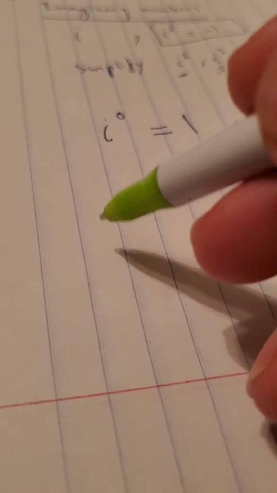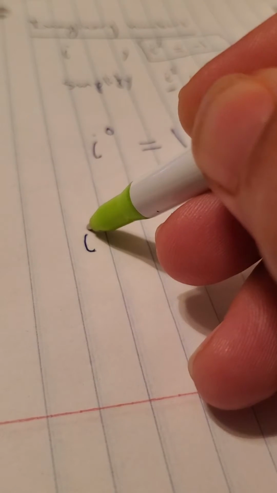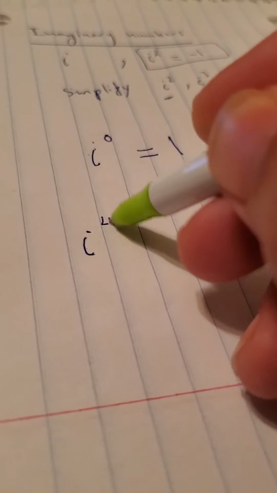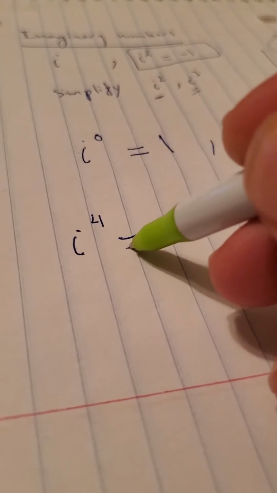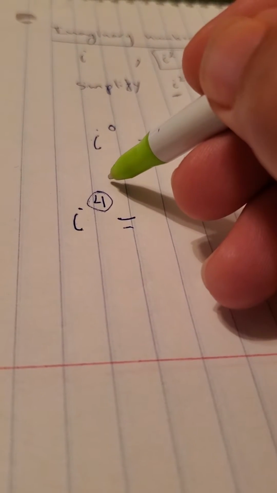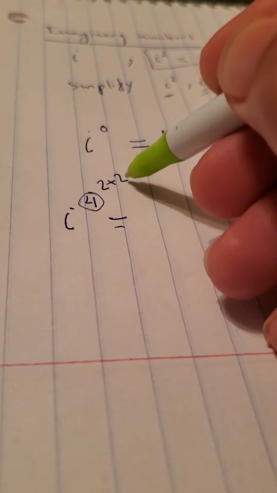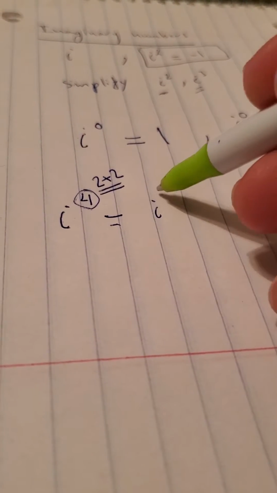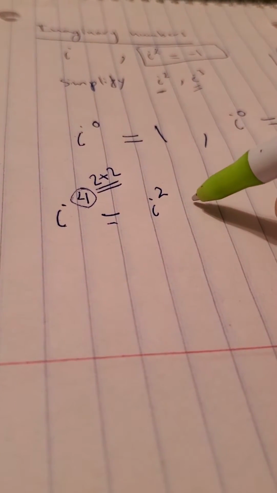And now let's take another example. Assume that we have i to the power of 4. Okay, so I know that 4 is equivalent to 2 plus 2, and so that is equivalent to i squared multiplied by i squared.